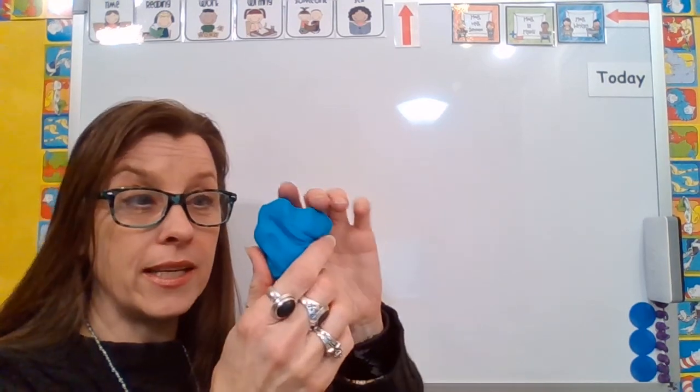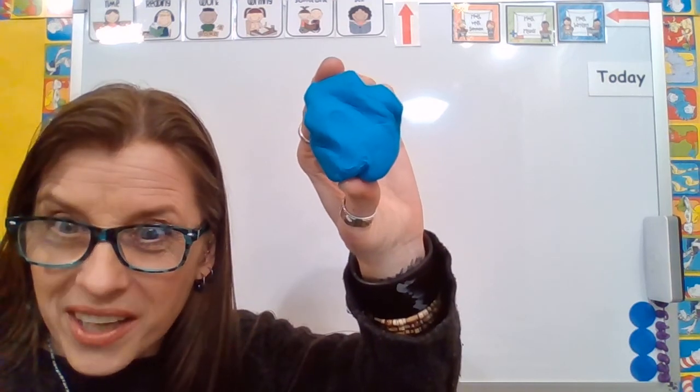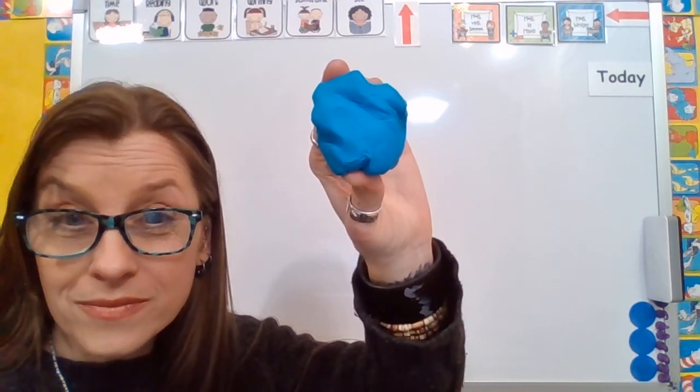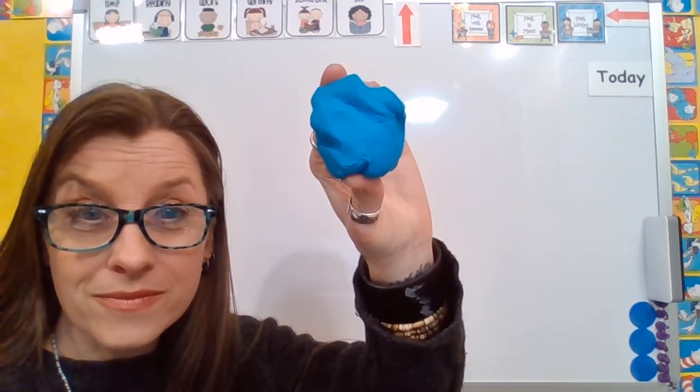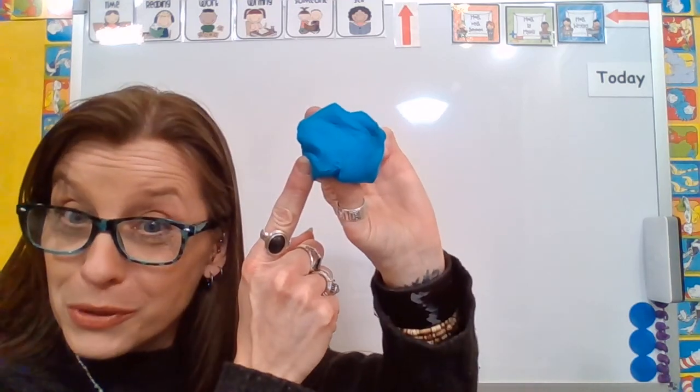While everyone is getting out your Play-Doh, look at your Play-Doh. What color is your Play-Doh? Oh, well look, my Play-Doh is blue. So everyone have their Play-Doh?